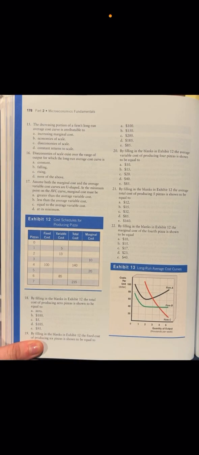15. The decreasing portion of the firm's long-run average cost curve is attributable to A. Increasing marginal cost, B. Economies of scale, C. Diseconomies of scale, or D. Constant returns to scale. 16. The economies of scale exist over the range of output for which the long-run average cost curve is A. Constant, B. Falling, C. Rising, D. None of the above.